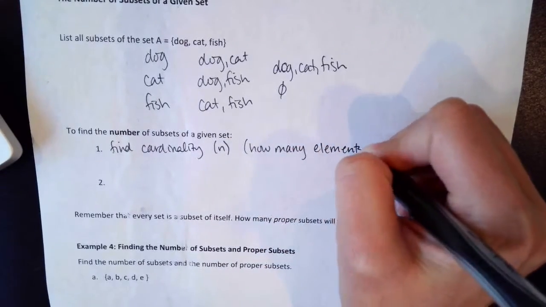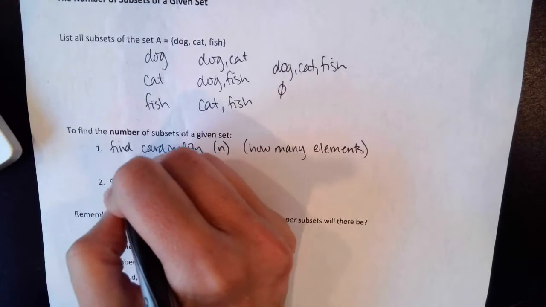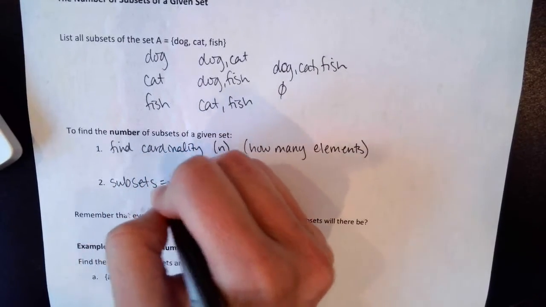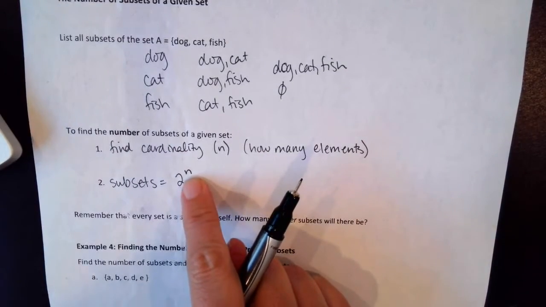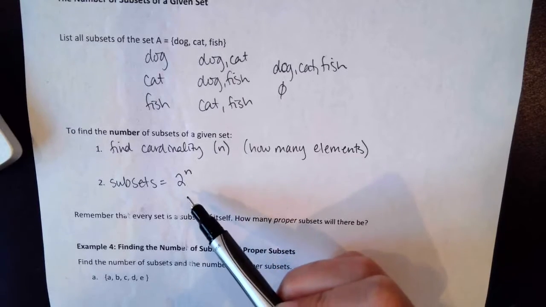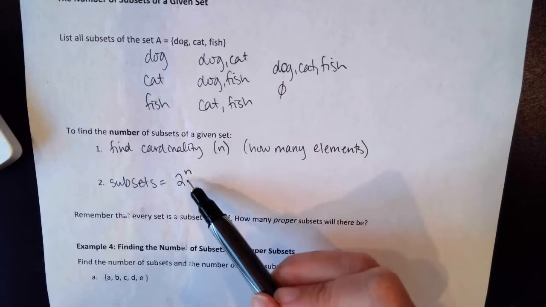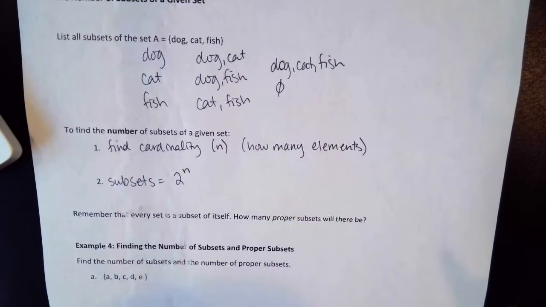And then you use the formula: subsets equal 2 to the n. And this little n up here is an exponent. That means you're going to do repeated multiplication of this number down here, which is 2. But I'll also show you how to use your calculator to do that.